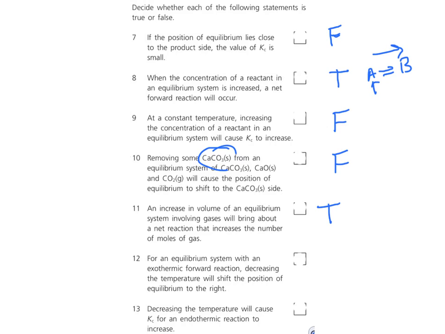That is true. For an equilibrium system with an exothermic forward reaction, so think of A becomes B as exothermic, so heat is a product in the reaction, decreasing temperature will shift the equilibrium to the right. If we decrease the temperature, I'm going to use a simplistic logic, the system would try to produce some more heat, and to produce some heat it would indeed shift to the right. That is true. That kind of reasoning is sufficient for a multiple choice question or a true-false question, but not for a free response question where a more detailed explanation would be required.